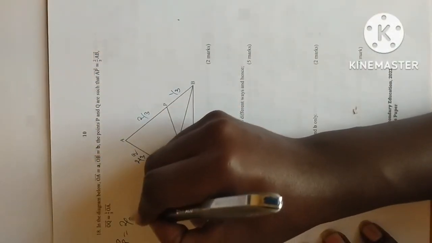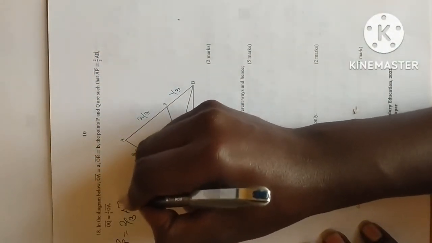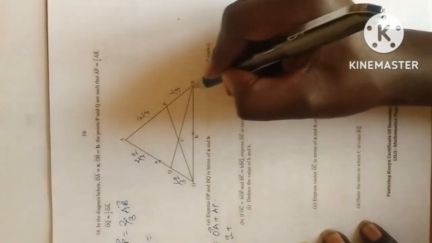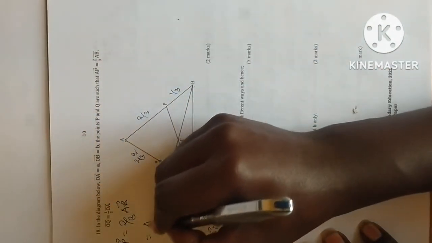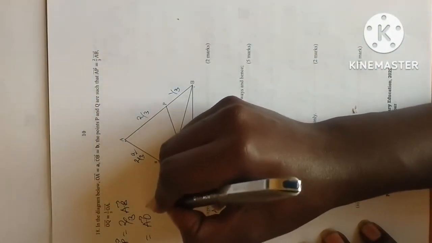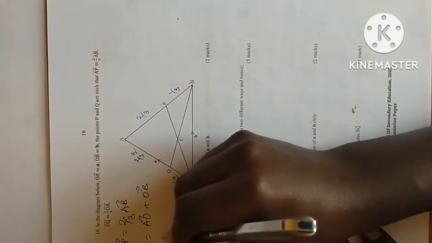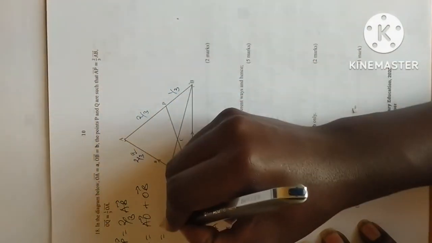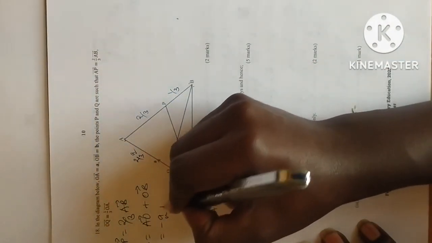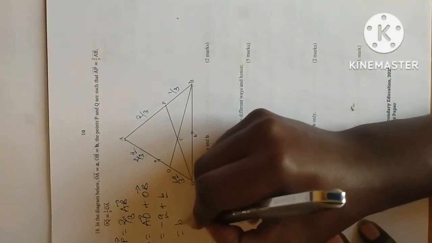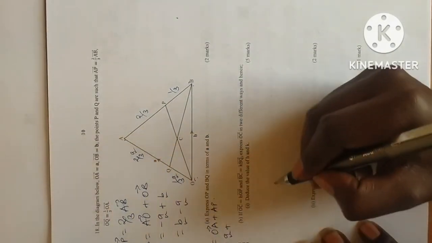AP is the same as 2/3 vector AB. Vector AB is the same as AO plus OB. AO is going against the given direction, so it will be negative A plus vector B. This will give us vector B minus vector A.